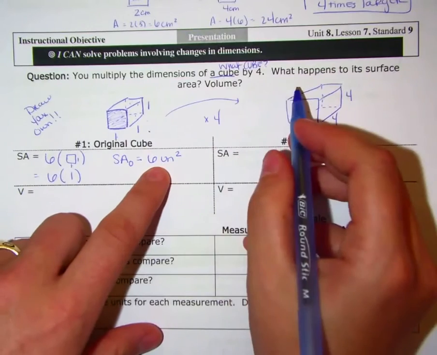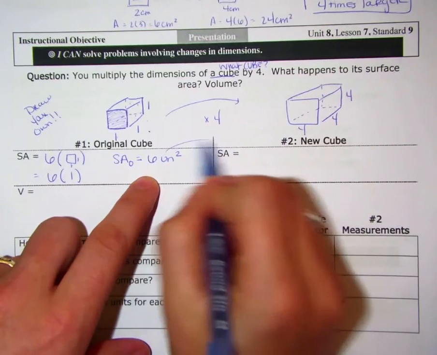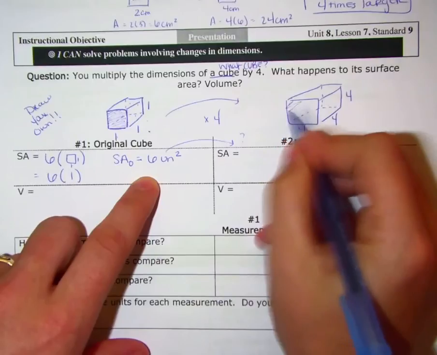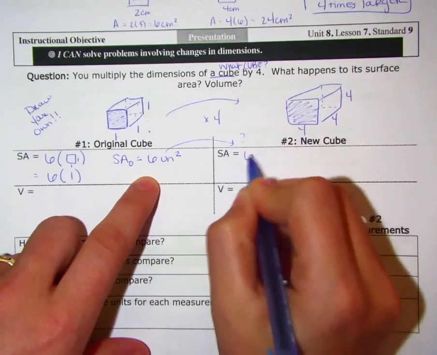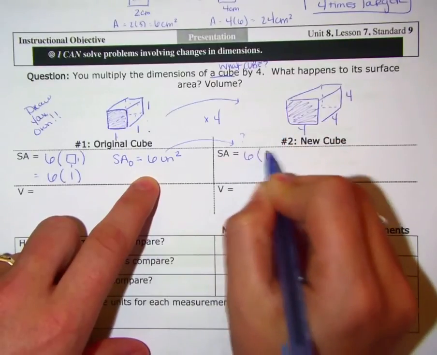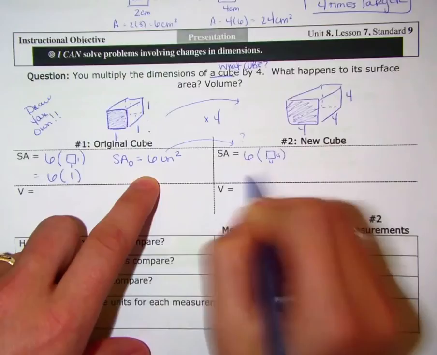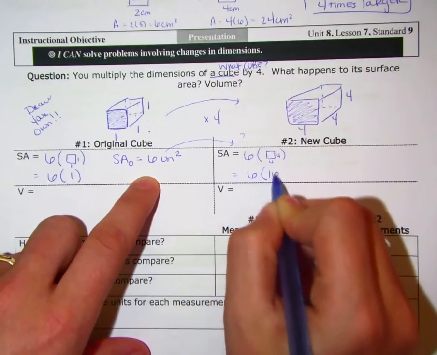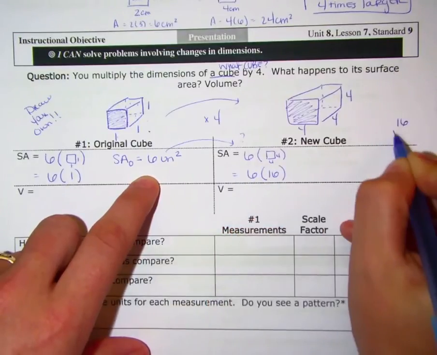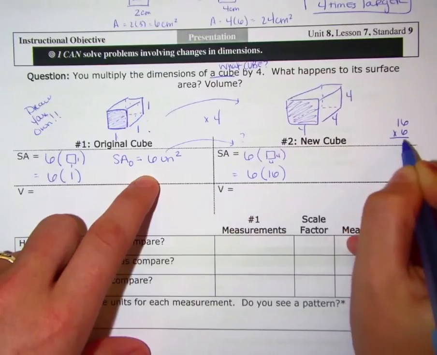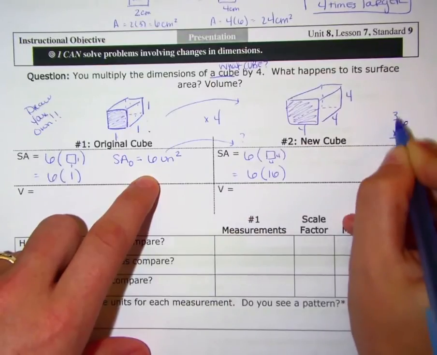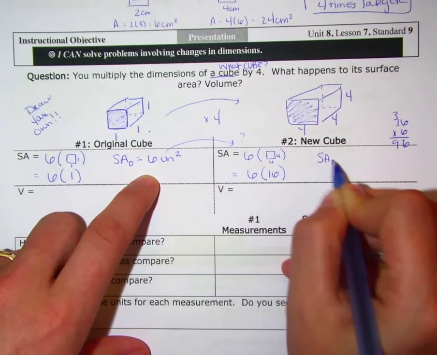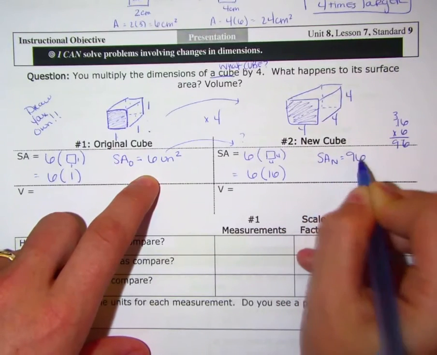So what happens to the surface area? It's going from 6 to what? Let's find the surface area of this one. It's a cube, so it still has 6 sides, and each side is 4 by 4. So this will be 6 times 4 times 4, which is 16 times 6. A little bit of scratch work: 36, 6, 7, 8, 9. And the surface area of the new cube is 96.